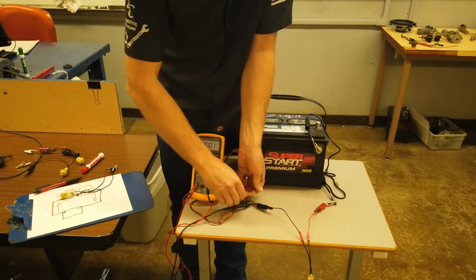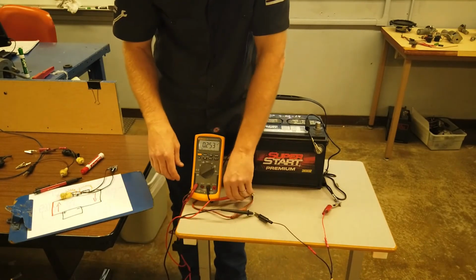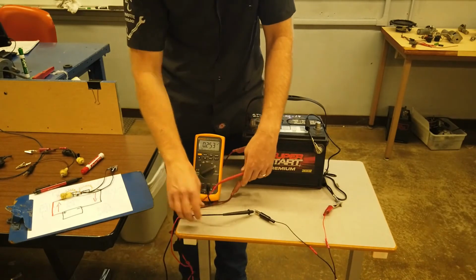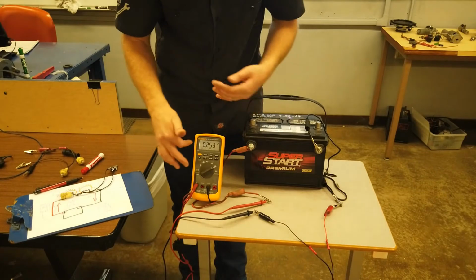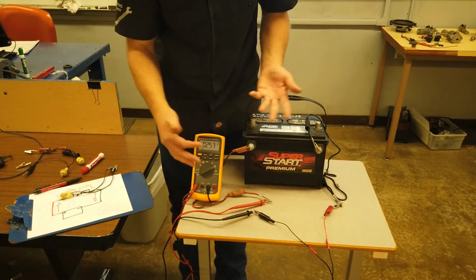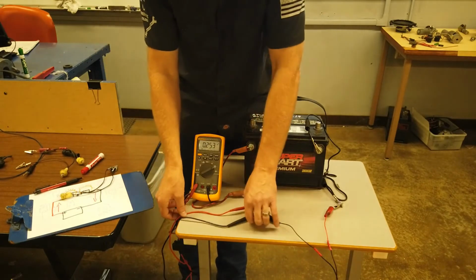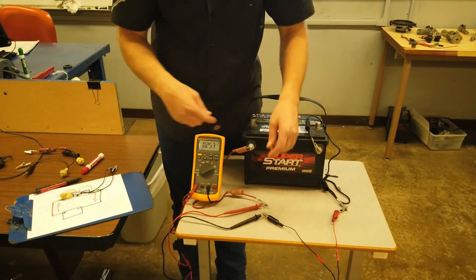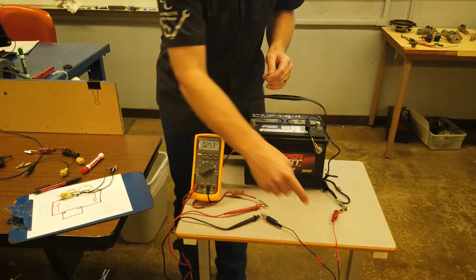We're going to clip in with our meter to measure amperage. Right now we're measuring the amperage for this one bulb, which is 0.253 of an amp, about a quarter of an amp. The amperage is coming in through my red lead into the meter, out through the black lead, and on to the rest of the circuit.